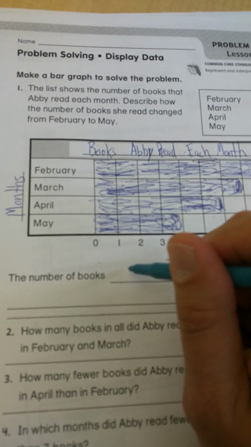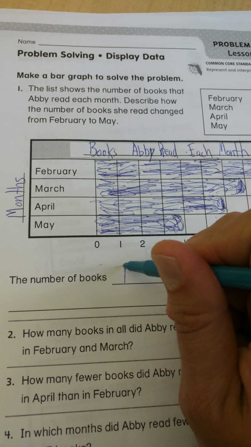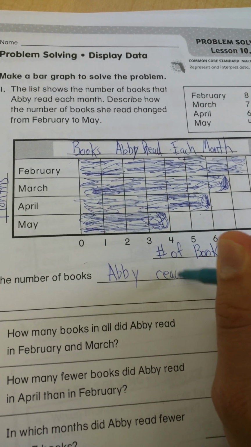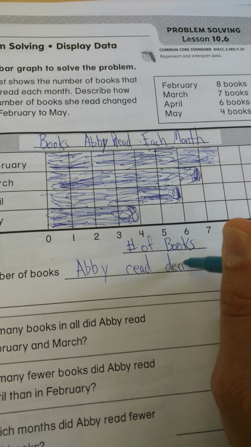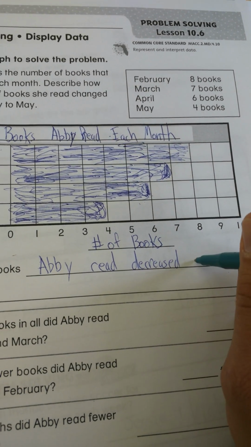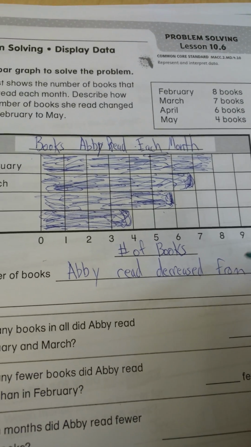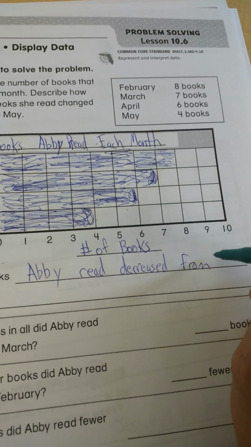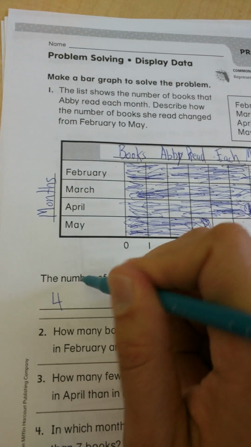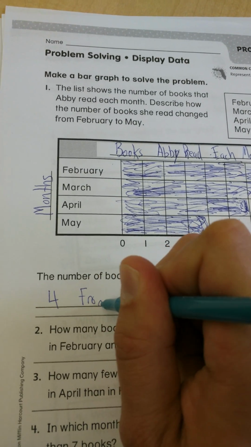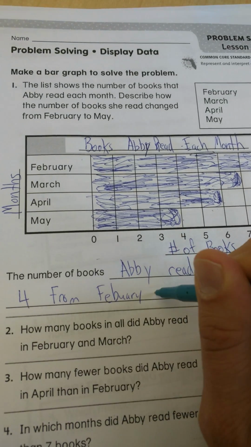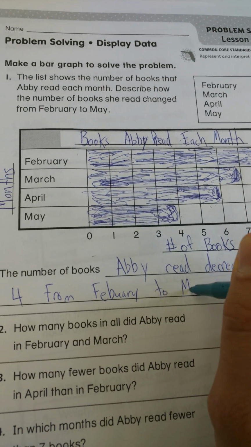So the number of books Abby read decreased from 8 to 4 from February to May.